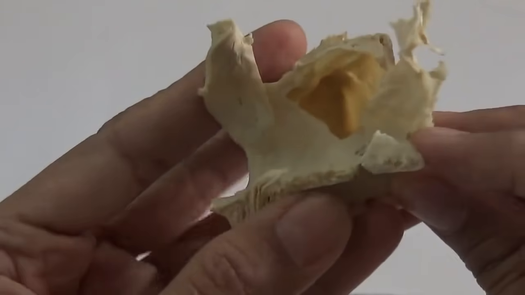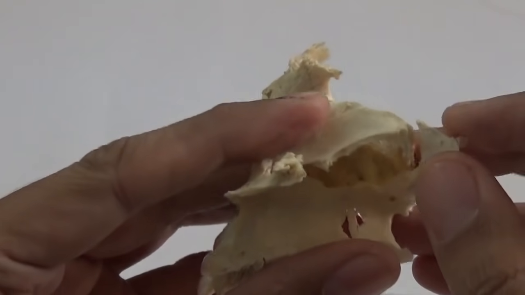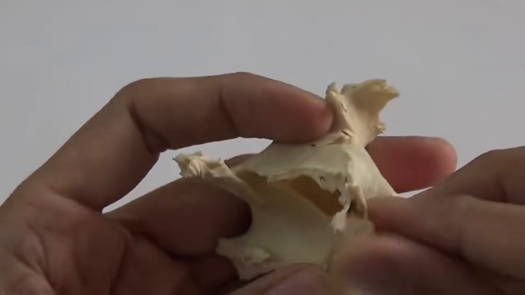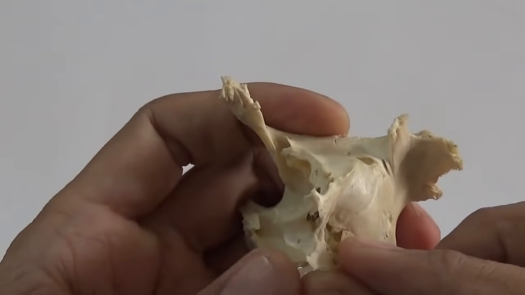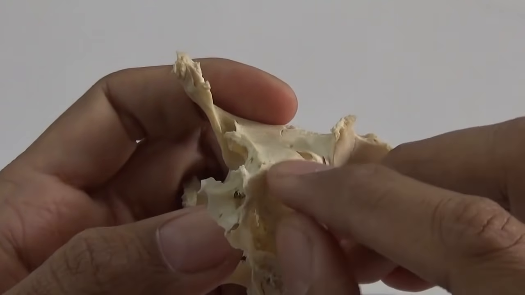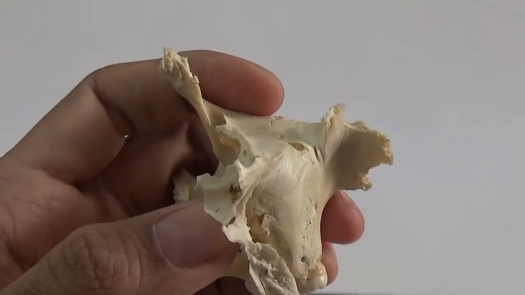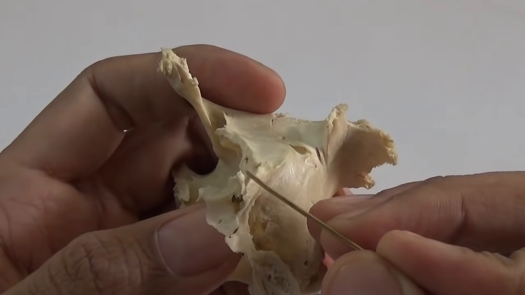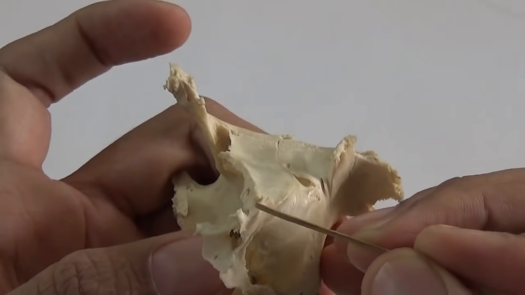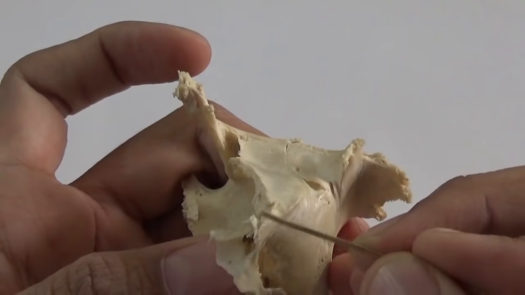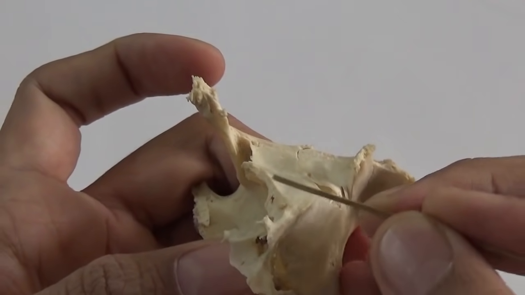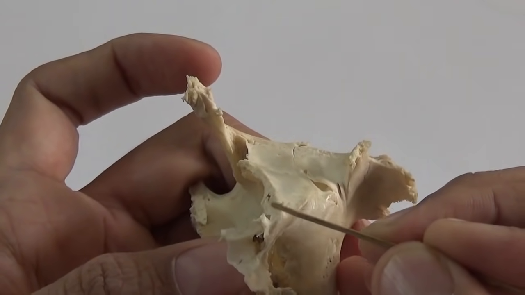So this is how the articulation will take place. And see this portion of orbital process of palatine bone is connected to this medial margin, and basically this part will form most posterior part of floor of the orbit.